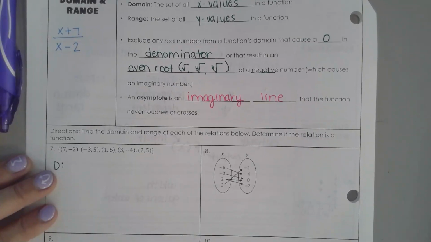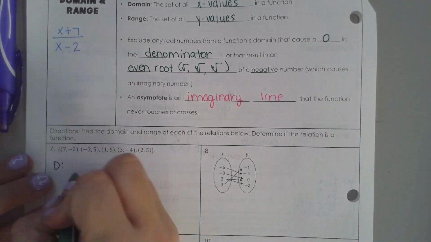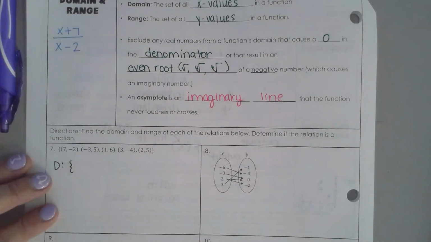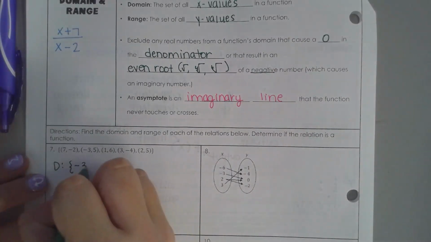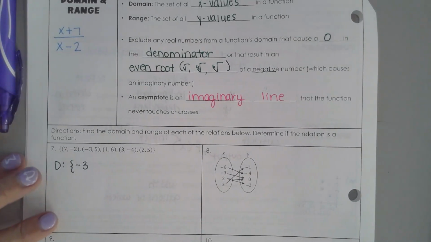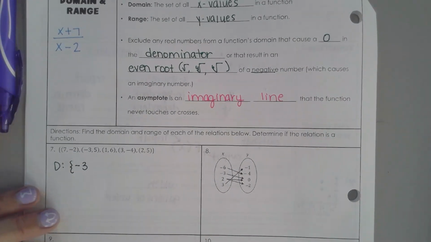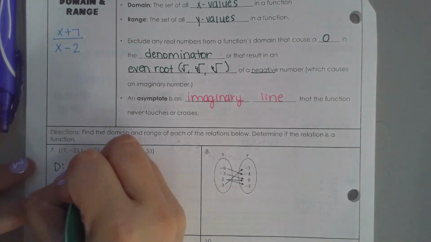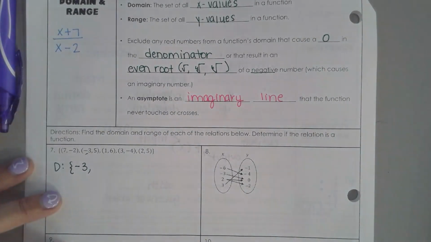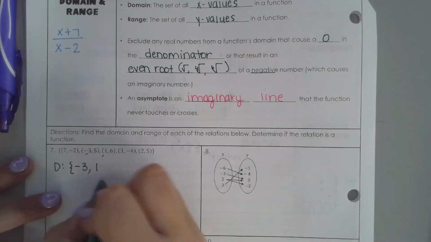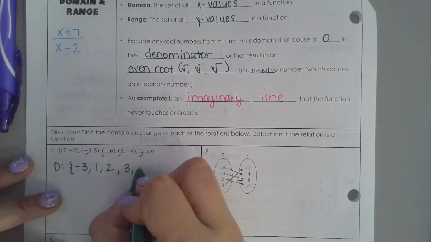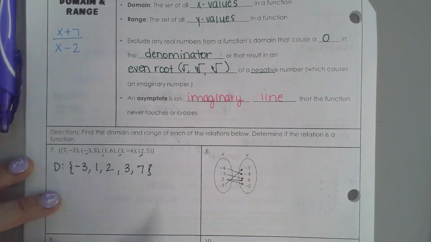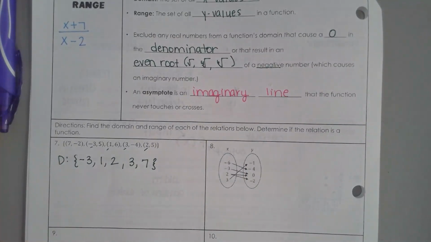So domain, we've got what? What do I start with? -3, and you can use the little curly brackets. That's kind of the formal way of doing it. -3, 1, 2, 3, and 7. That's the domain. That's a list of your x values.